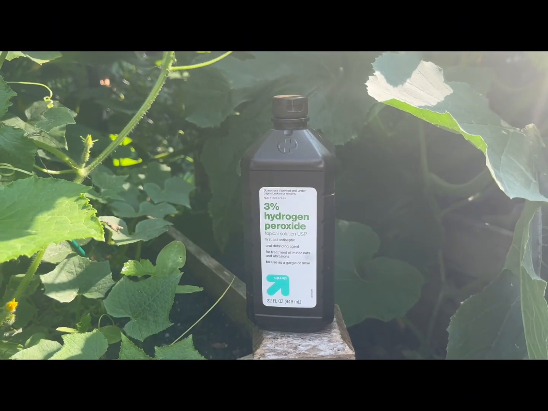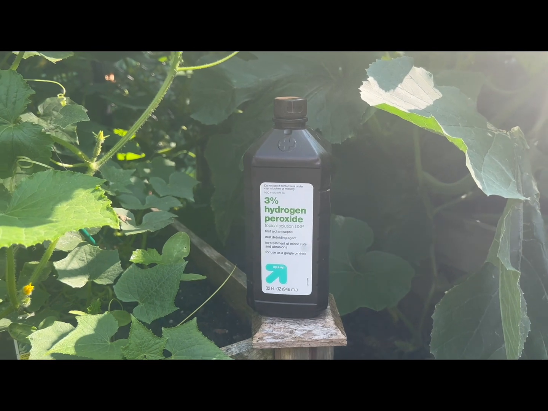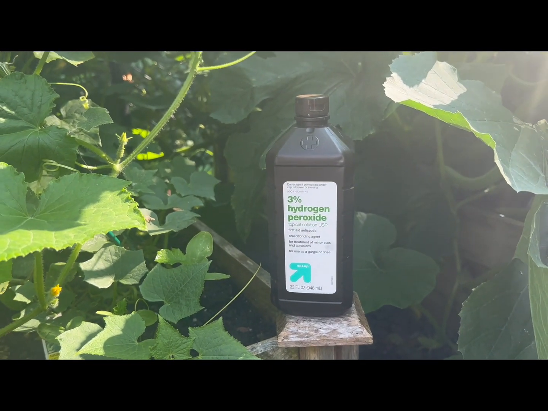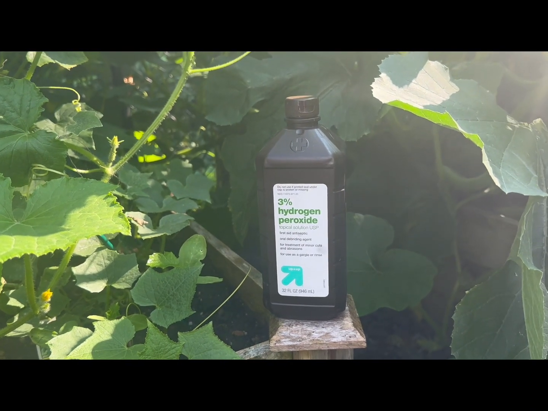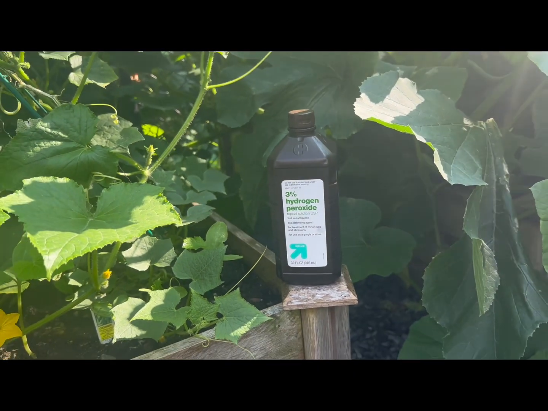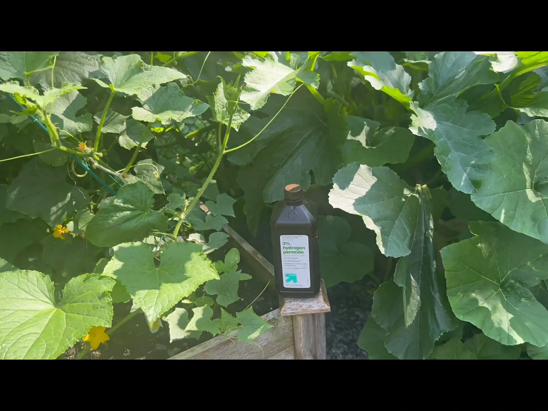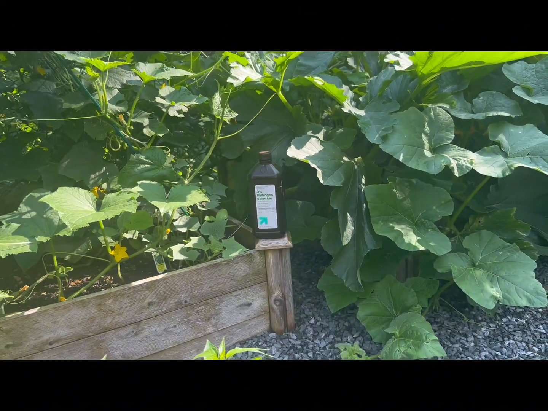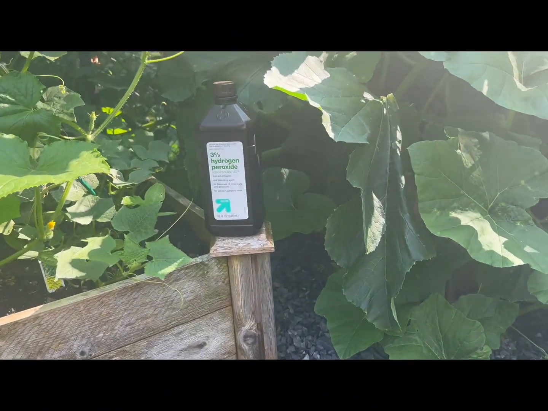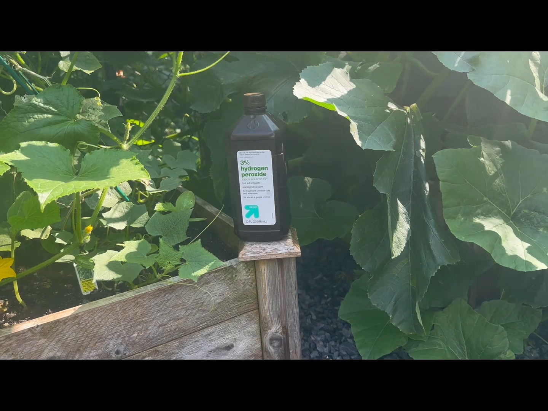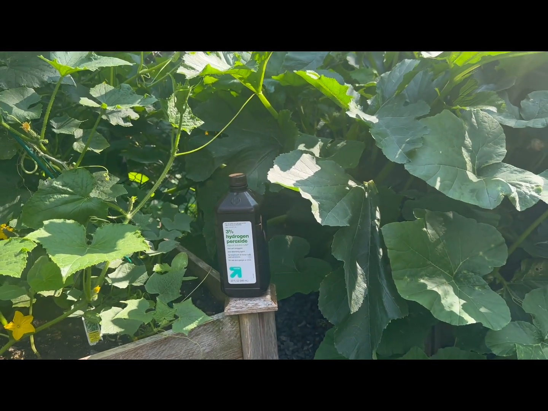So the point that I am trying to make is that hydrogen peroxide does sterilize the soil in your home garden. It kills all the microbes in the soil. It kills the bad microbes as well as the good microbes. So you should refrain from using it, especially in your raised garden bed, unless you absolutely have to do so.